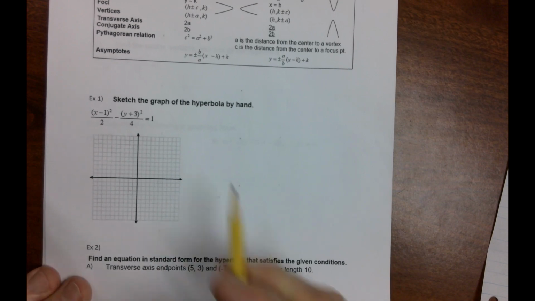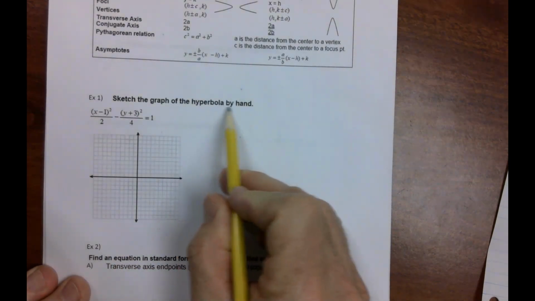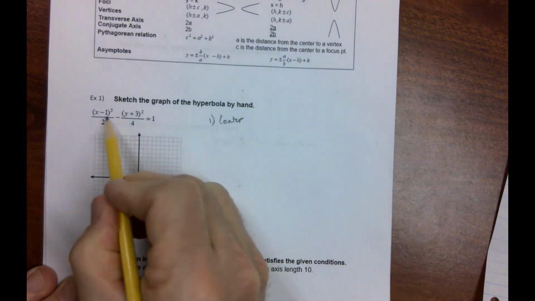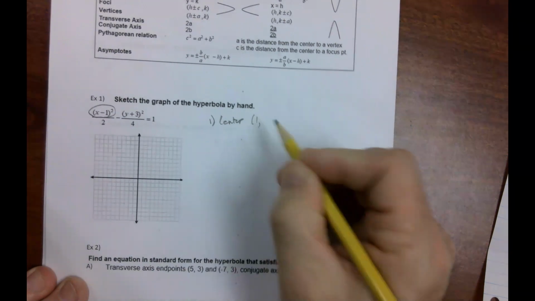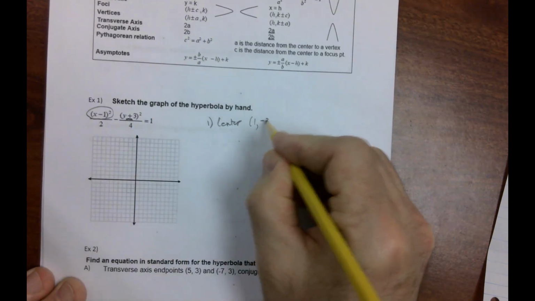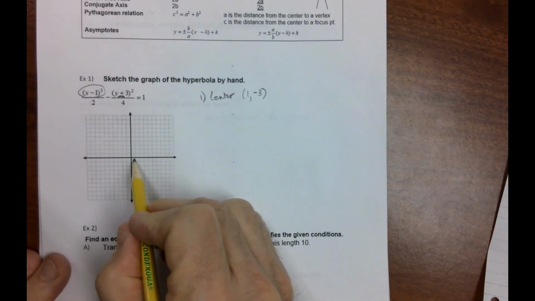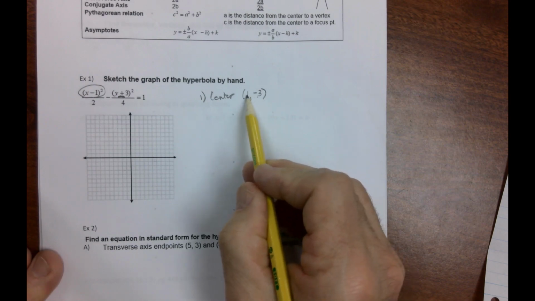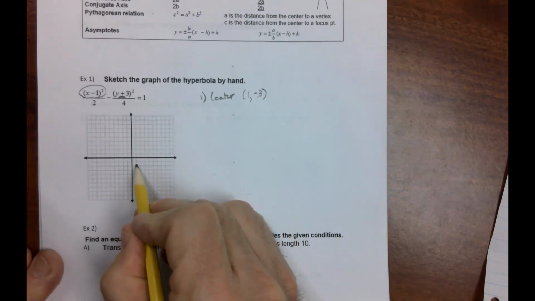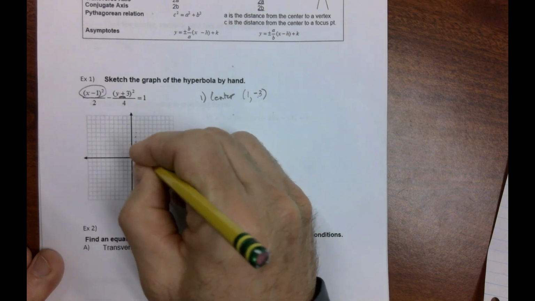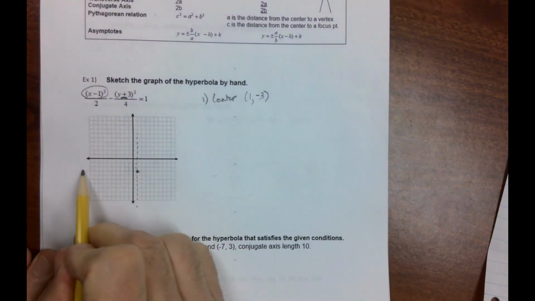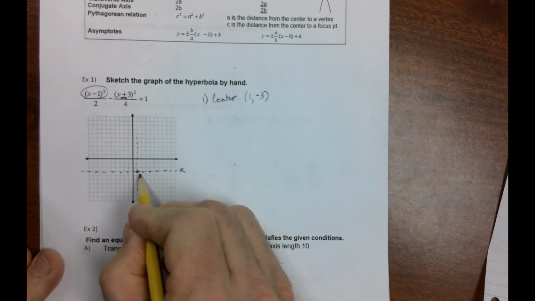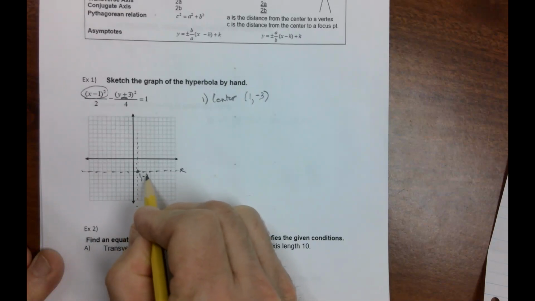So this says, sketch the graph of the hyperbola by hand. Well, the first thing we've got to do is find the center. So we look at this and we say, aha, that's 1 to the right. This is 3 to the left. So we go 1 to the right. Did I say left? Anyways, it's early in the morning, so here we go. 1 to the right, 3 down. So 1 to the right, 1, 2, 3 down. So there's our new center. Now what I like to do is build a brand new xy-axis, understanding that my new origin is (1, -3).